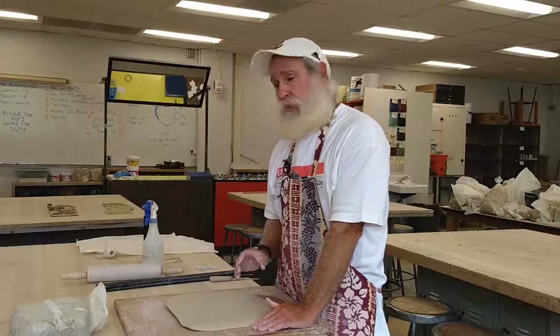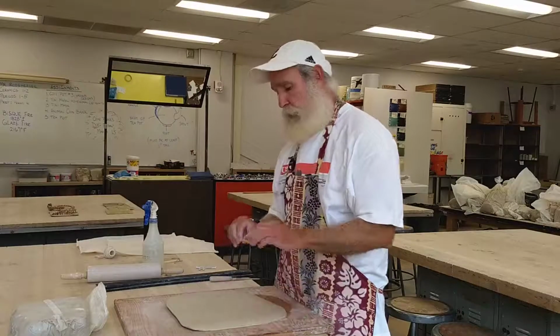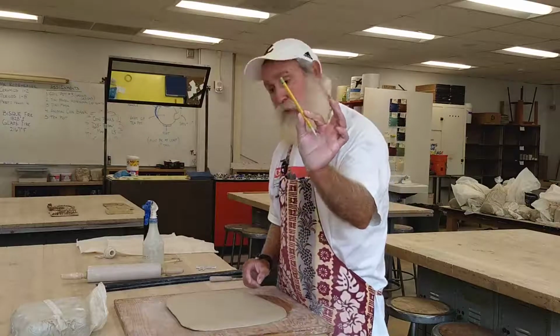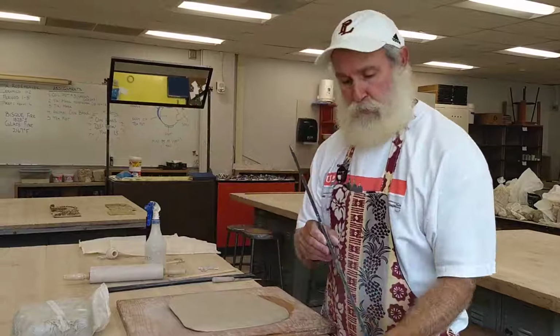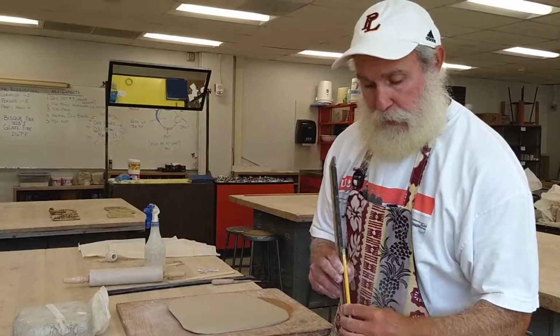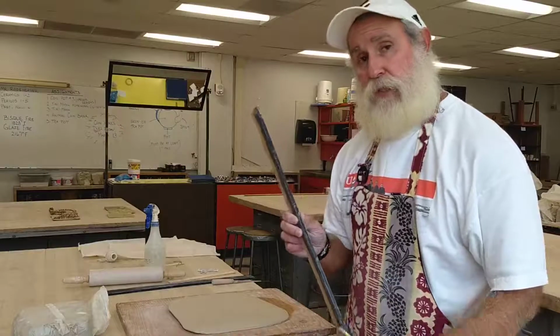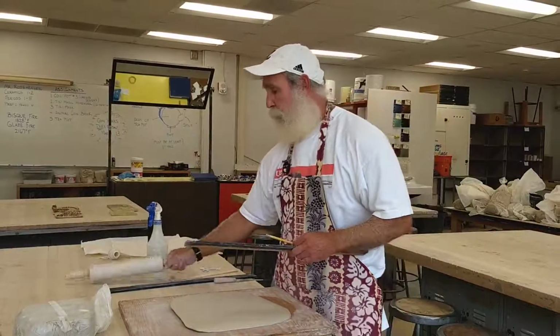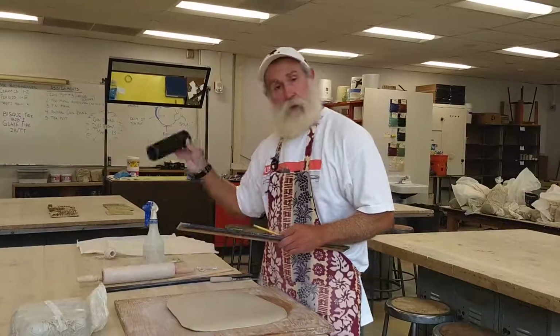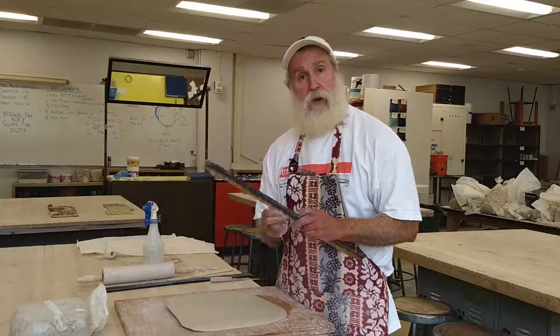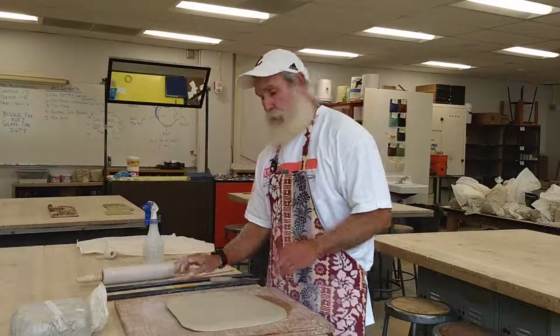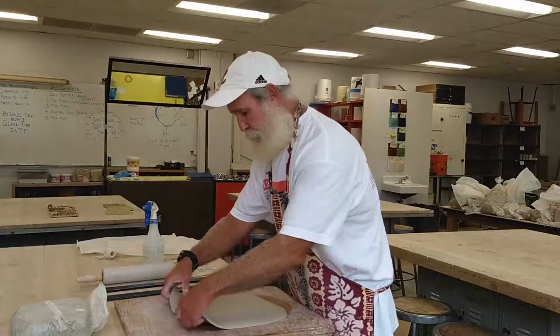We're trying to get this to be about 1/4 of an inch thick, about the thickness of a pencil. Now I have a couple of molding boards or strips here, and they are exactly about the same thickness as the pencil. So I'm going to be using these as a guide and using a rolling pin or a tube or a dowel rod to roll out my slab to try to get it all to be the same thickness. So first of all, I want to flip it.